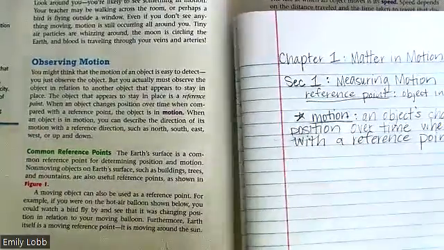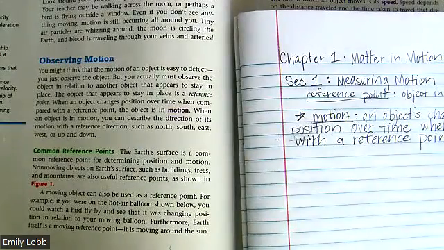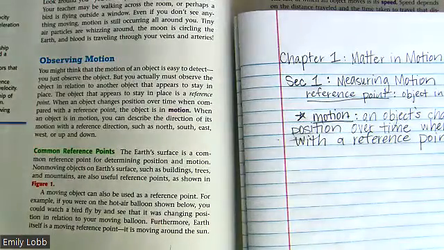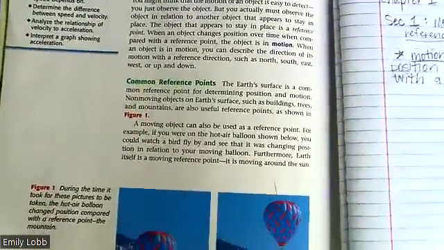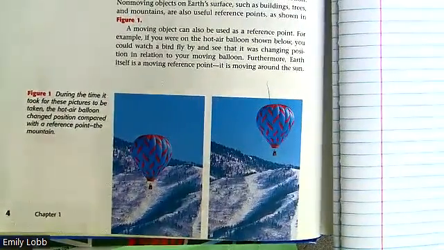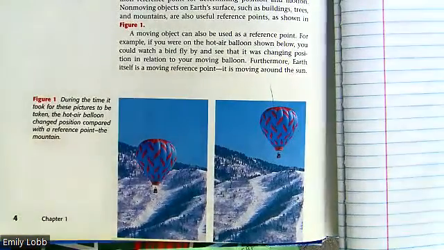All right, the Earth's surface is a common reference point for determining position and motion. So non-moving objects on Earth's surface, such as buildings, trees, and mountains, are also useful reference points, as shown in figure 1. So looking at this figure 1, during the time it took for these pictures to be taken, the hot air balloon changed position compared with the reference point, the mountain. We know mountains don't move on their own, right? We use them as reference points.